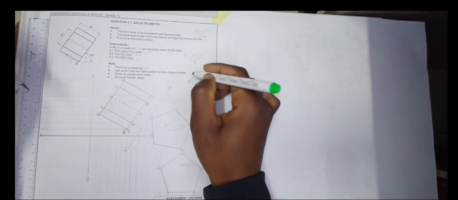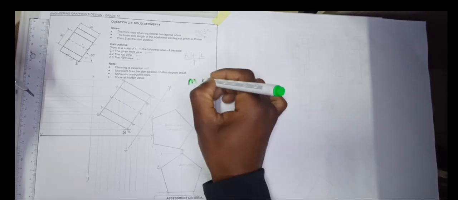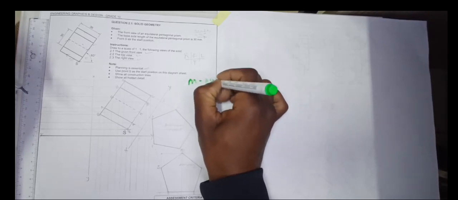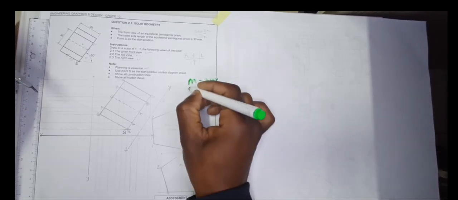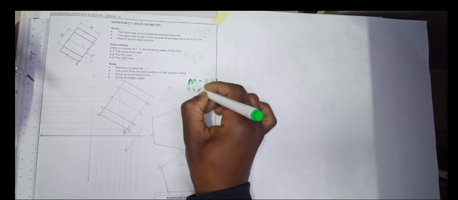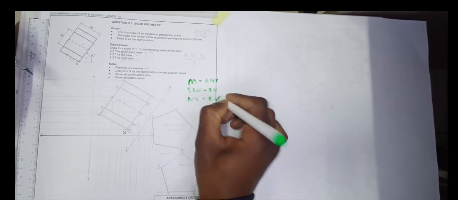The method that we are going to use to measure our auxiliary view is measuring from the auxiliary view. You skip the front view and then you place the measurement on the required view.